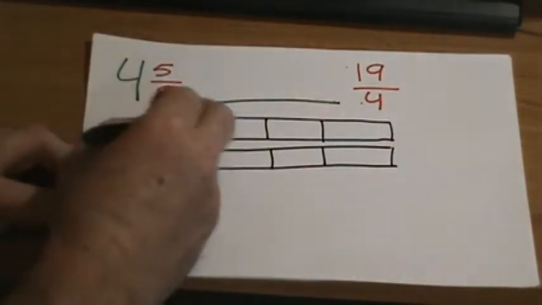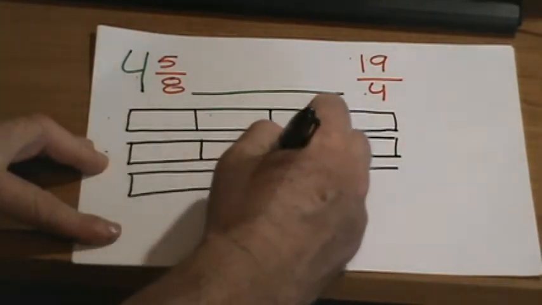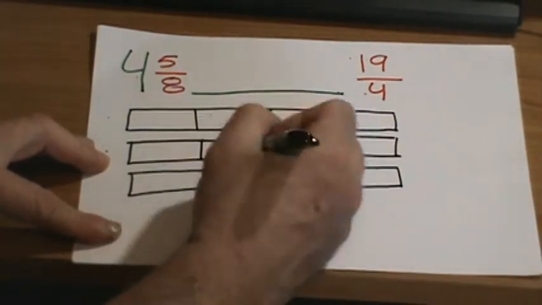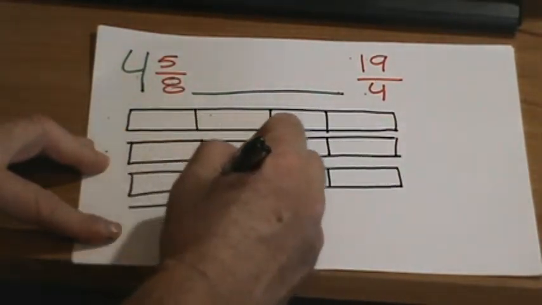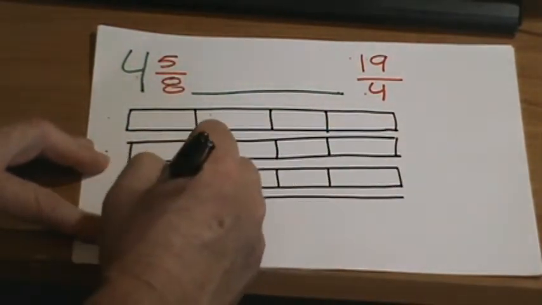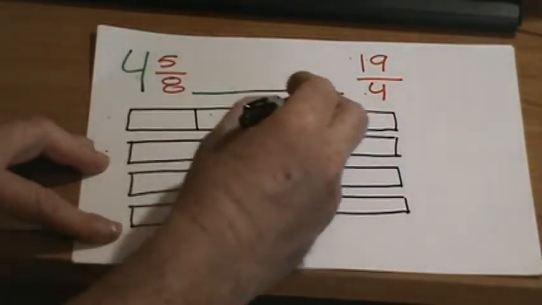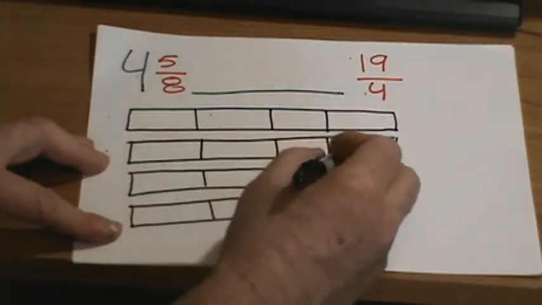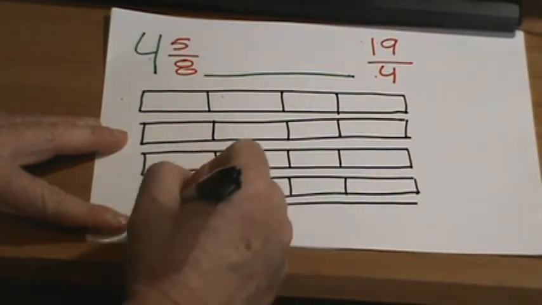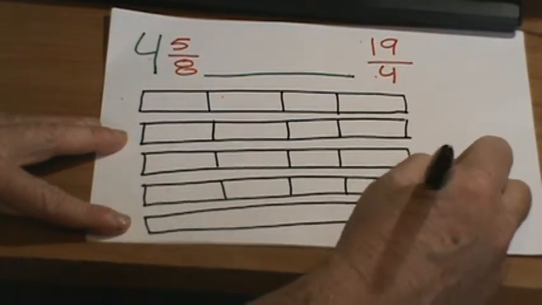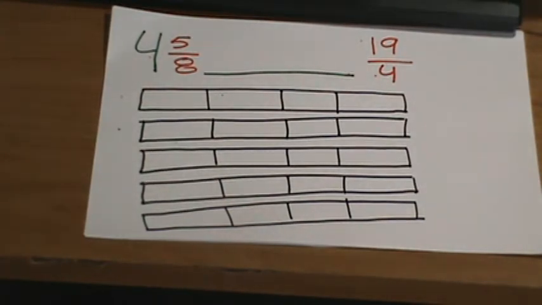1, 2, 3, 4, 5, 6, 7, 8. 1, 2, 3, 4, 5, 6, 7, 8, 9, 10, 11, 12. 13, 14, okay, now let's check. 1, 2, 3, up to 14, 15, 16. We're almost there. That's a lot of fourths, isn't it? Let's color them in.